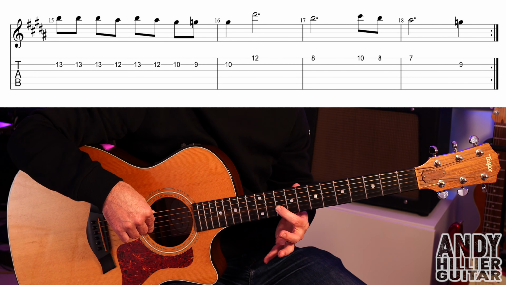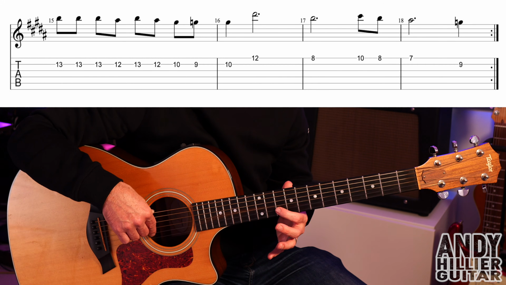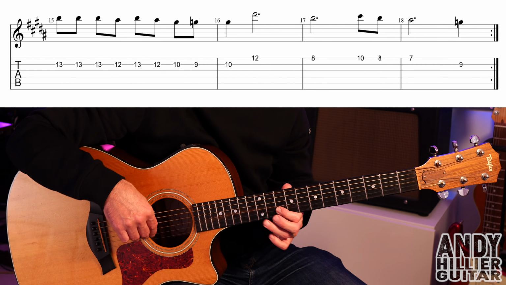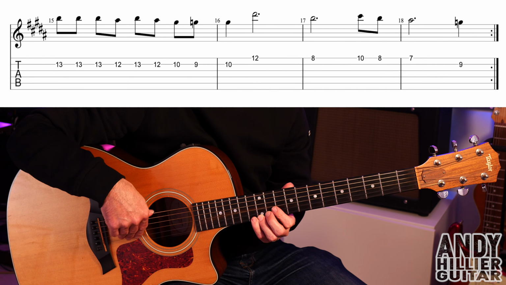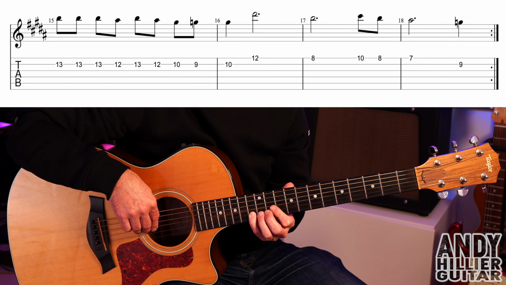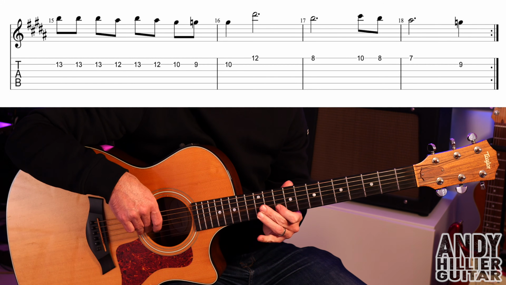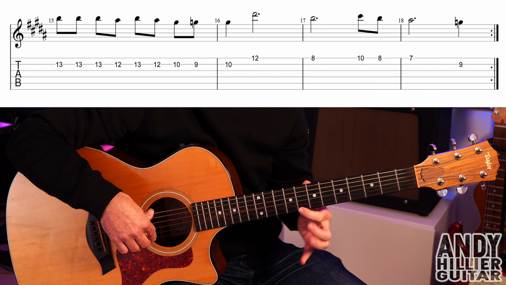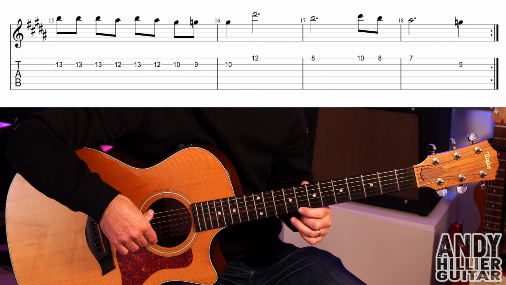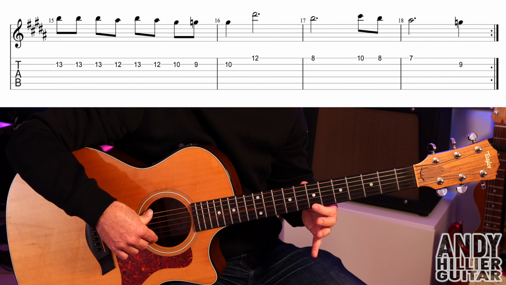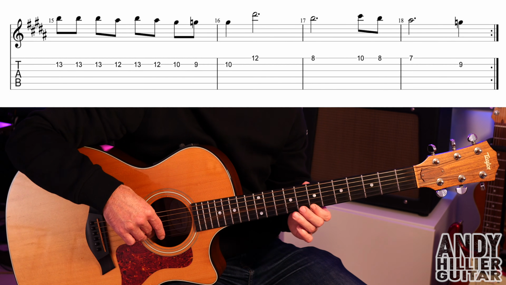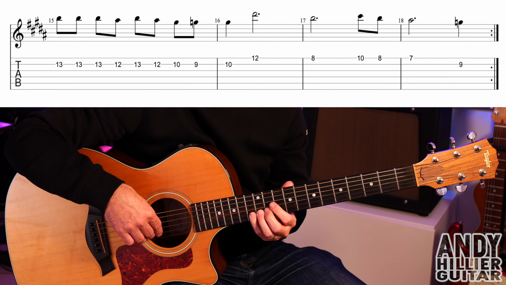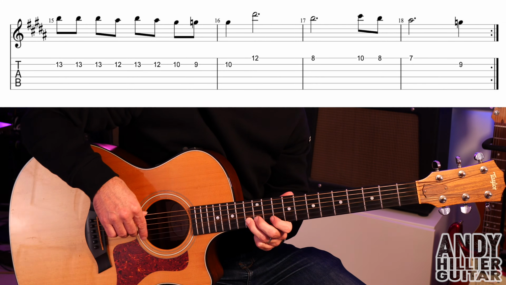Sorry, B10, we're in bar 16, and then E12. So bars 15 and 16 go. Bar 17, we've got E8. Then E10, E8, E7, then B9. So the whole of that line goes.